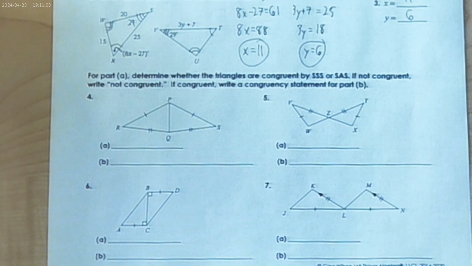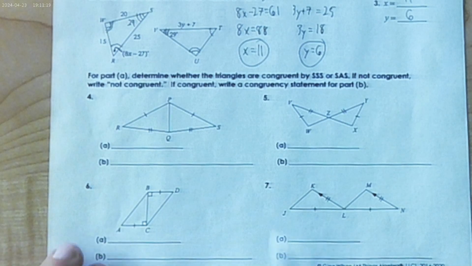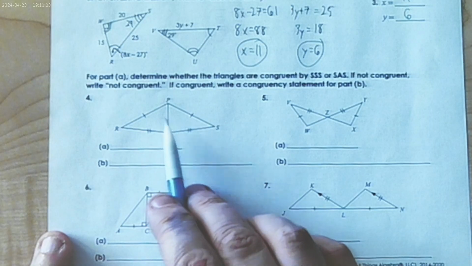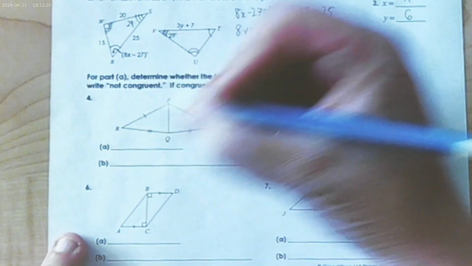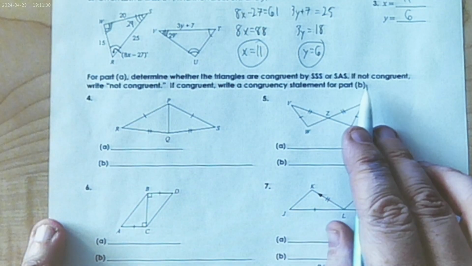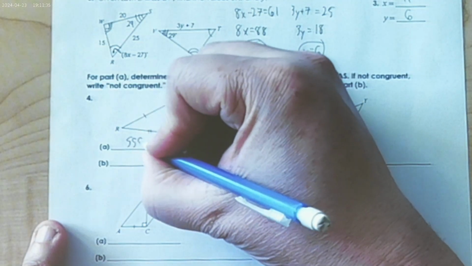All right, so we have to determine whether the triangles are congruent by side, side, side, or side, angle, side. So we have two options. This first one, we don't have any angles, so that kind of narrows it down. Are there three sides that are congruent to each other? I've got one, I've got two, and then a self-referencing side. So for part A, I'm guessing I say SSS.